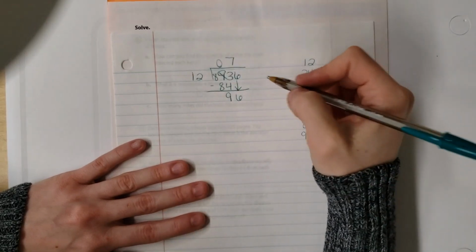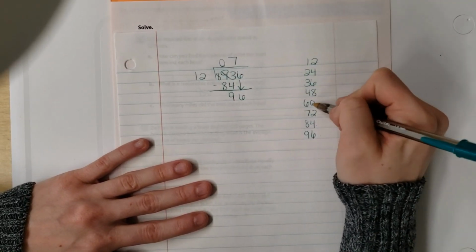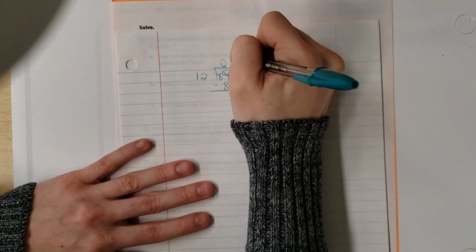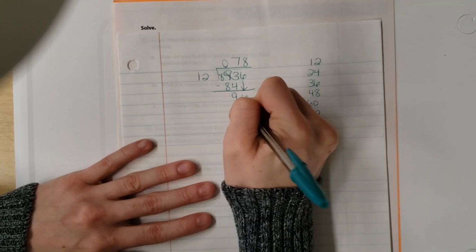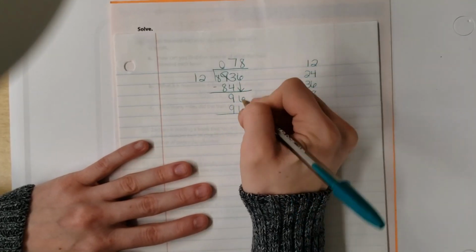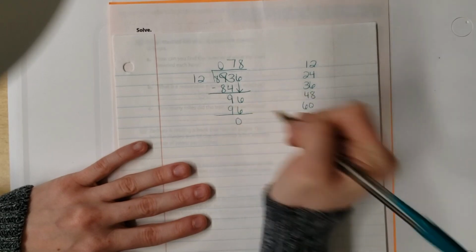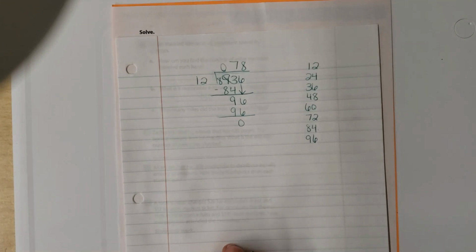Does 12 go into 96? It absolutely does. 1, 2, 3, 4, 5, 6, 7, 8 times. So 12 times 8 is 96. And that 8 goes in the ones place because our 96 is in the ones place. 96 minus 96 is 0. So our final answer is 78.